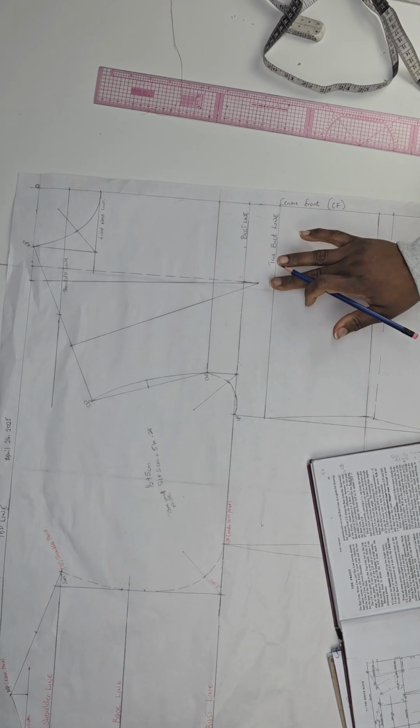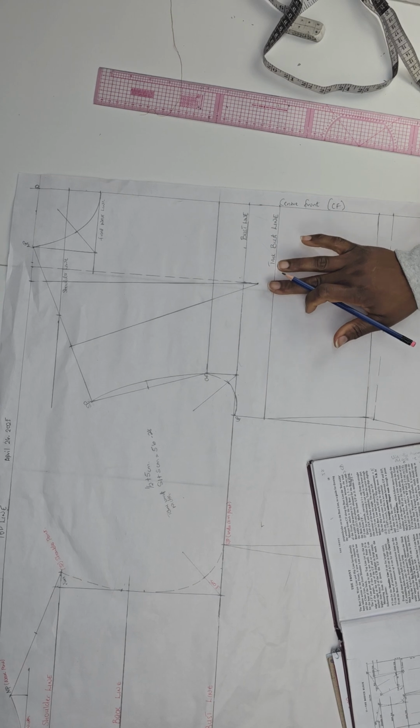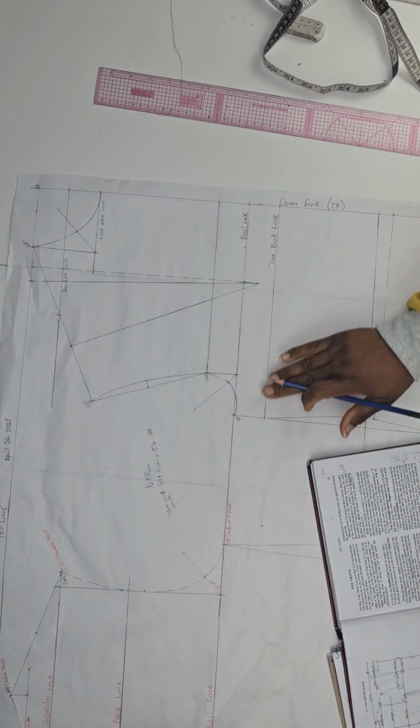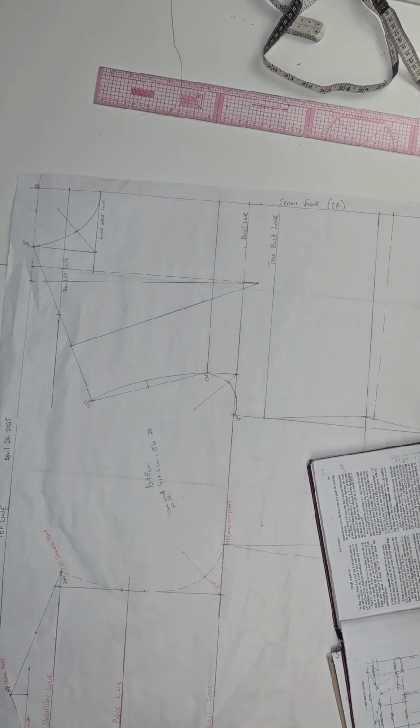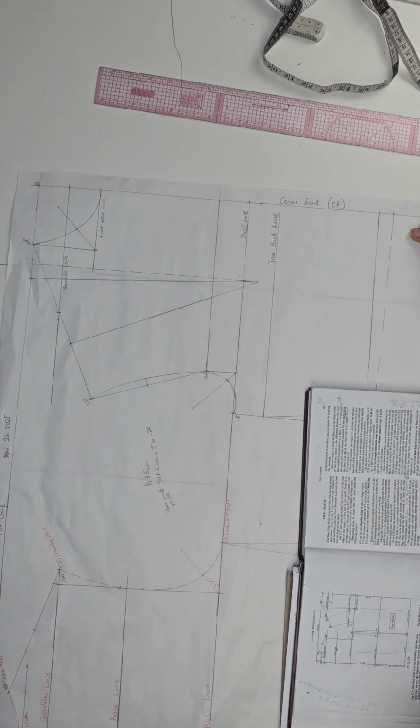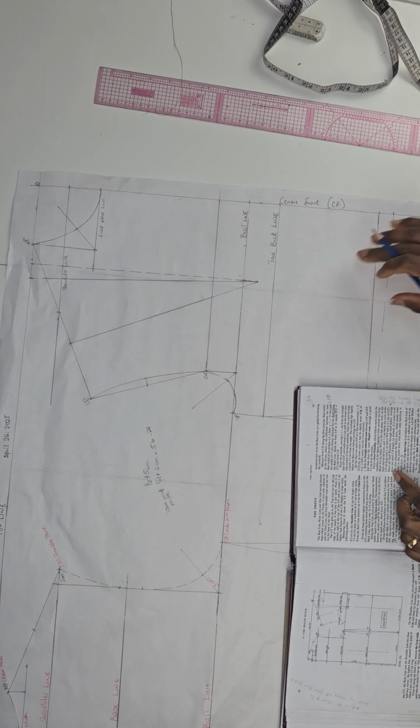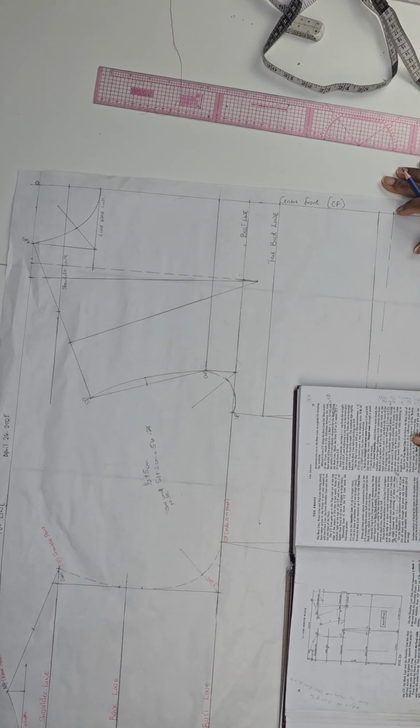This is around your nipple area. This is actually where your bust sits at the front. This one is to help with the planning of the armhole. That's why it's called depth of armhole, okay? And then bust line too. But this is an actual bust line we'll be working with.